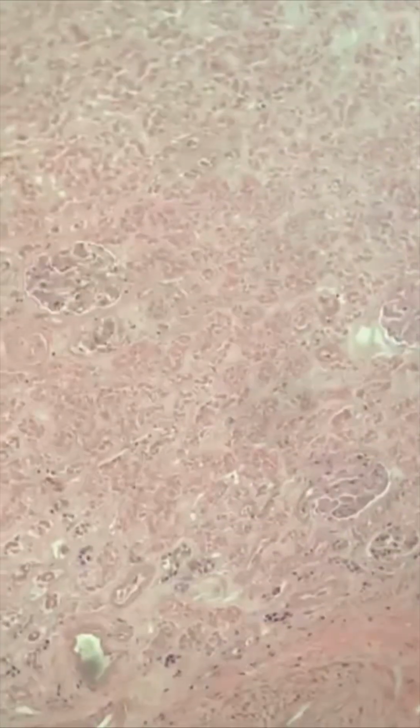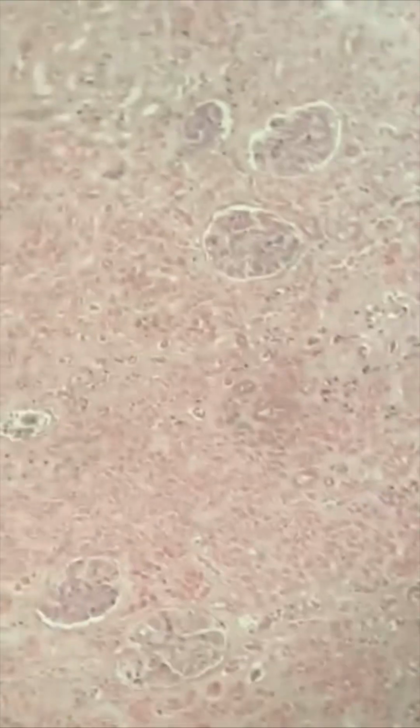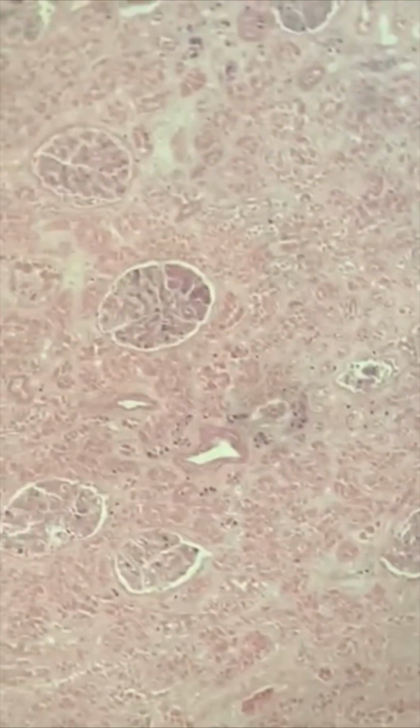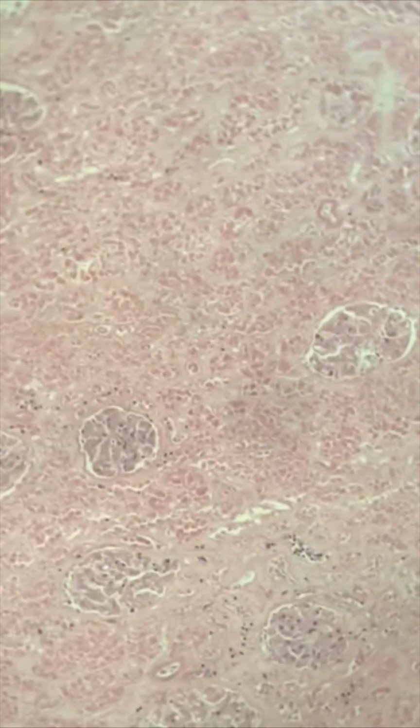You can see the glomeruli are intact. You can see the vessels are good. There's no kidney disease here whatsoever, other than acute tubular necrosis from, again, cardiogenic collapse, cardiorespiratory collapse. We'll go to the next slide.